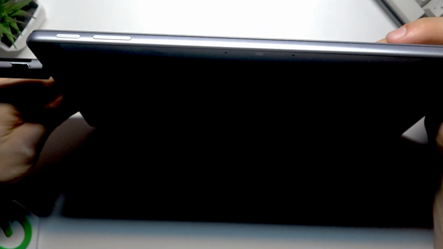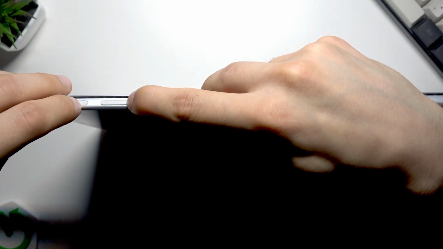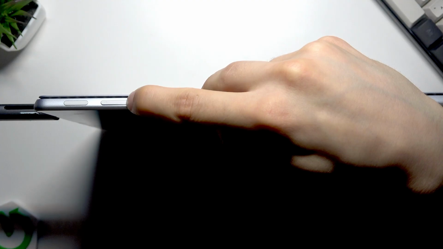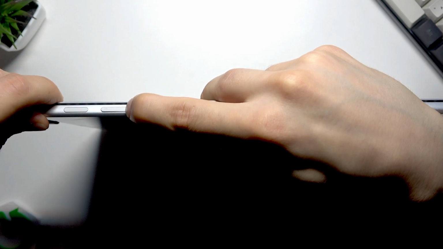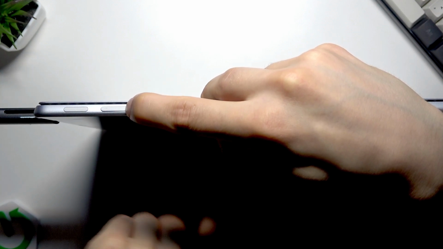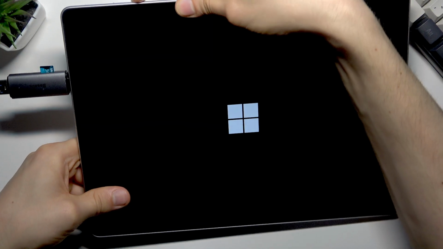Let's grab our USB flash drive, and we have to insert it into the USB-C port. You can use any on the left edge of the device. And now what we have to do is, first of all, shut down the tablet entirely, then hold down the volume down button, and while holding it down you have to short press the power button just to turn it on, and keep holding the volume down button all the way until you see this loading circle on your screen. It should appear right beneath the Windows logo.